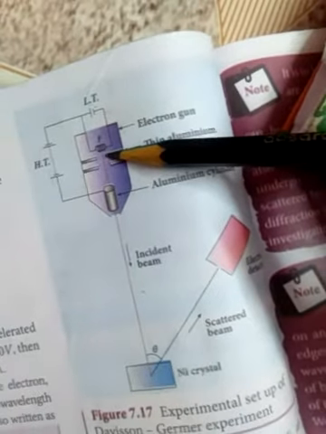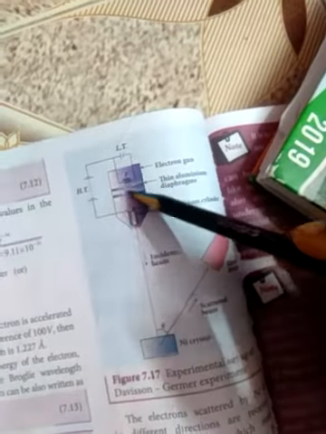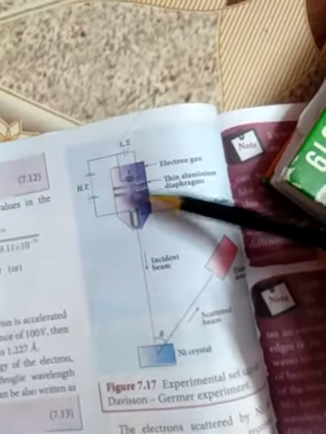They are then accelerated between the filament and the aluminum cylinder, the cathode and the anode. So whenever the low tension battery heats the filament, the hot filament produces electrons, and these are accelerated between the filament and the aluminum cylinder.